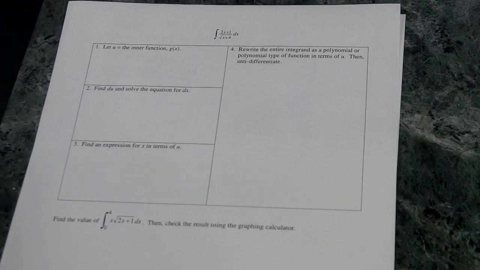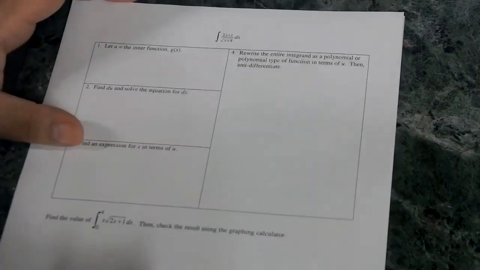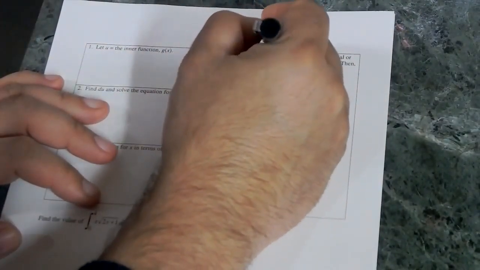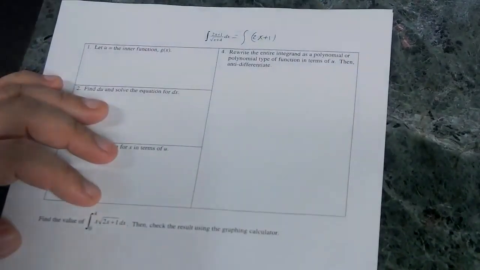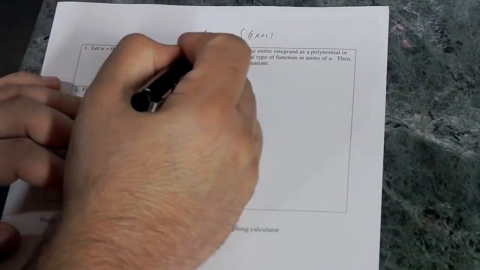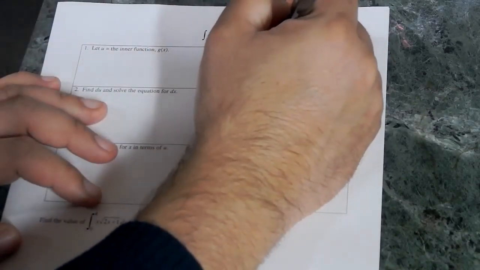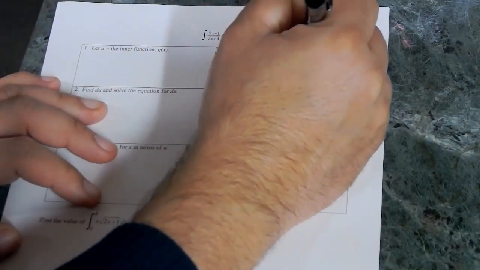The integral of (2x plus 1) over the square root of (x plus 4) dx. So one way to rewrite this, I'm going to keep the 2x plus 1. I'm going to take this square root of x plus 4, which is (x plus 4) to the 1/2, bring it to the top, and it becomes (x plus 4) to the negative 1/2 dx.